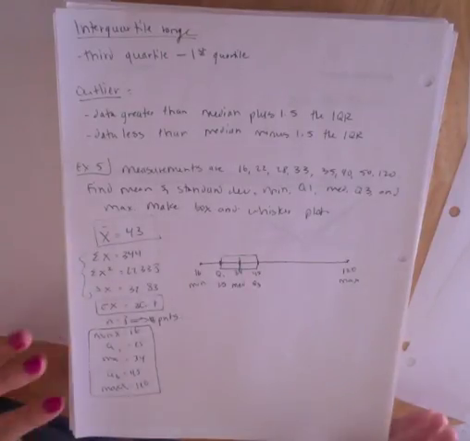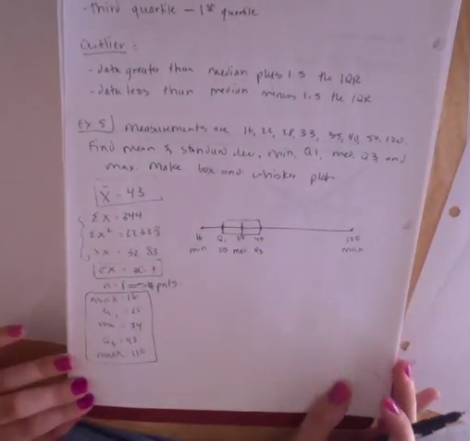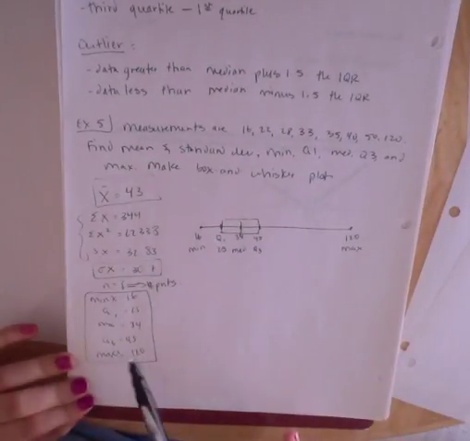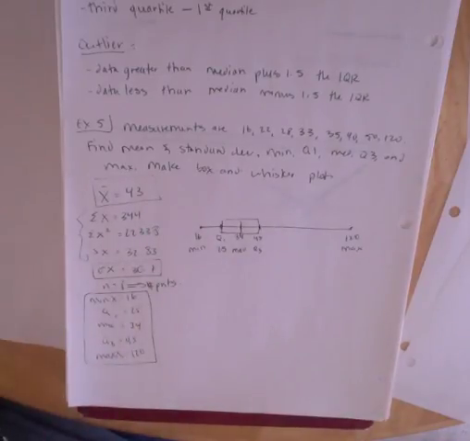If you were to do this problem, and by if I mean when you do this problem, you do not have to write out all of this. You can just write out what it asks for and draw your box and whisker plot.